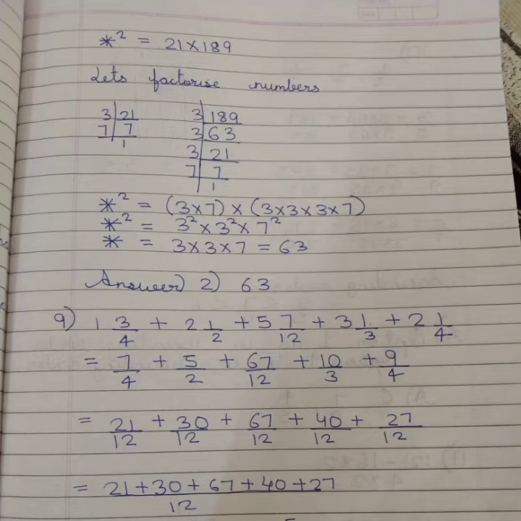So 21's prime factorization will be 3 into 7, and 189 will be as follows. Now we will put it in the brackets. x² equal to 21 into 189. So x² equal to 3 into 7 into 3 into 3 into 3 into 7.